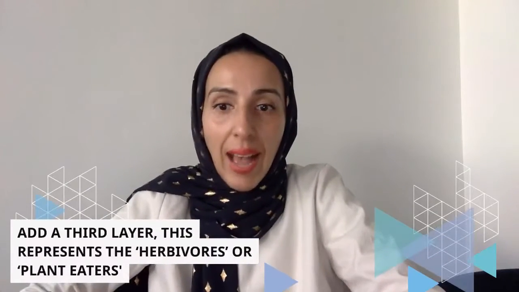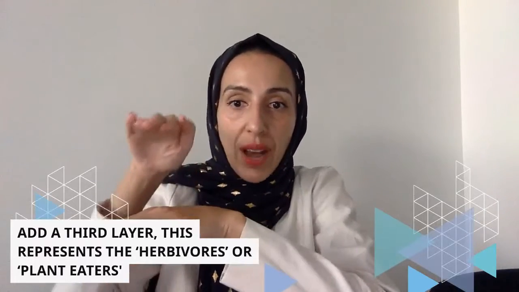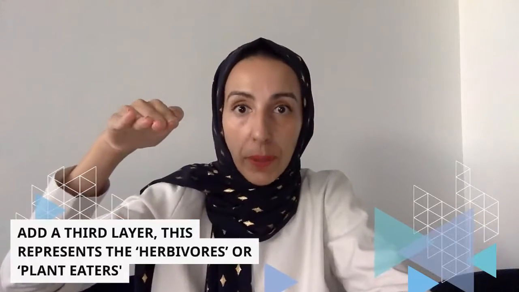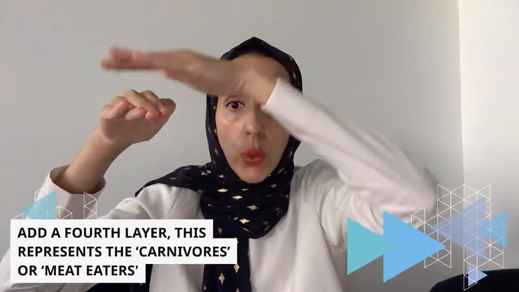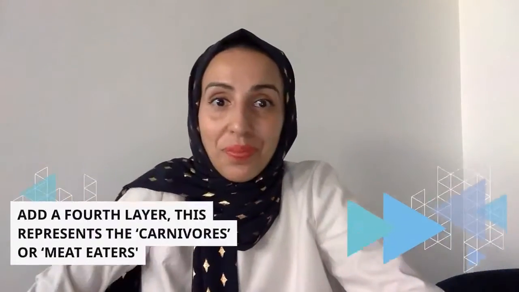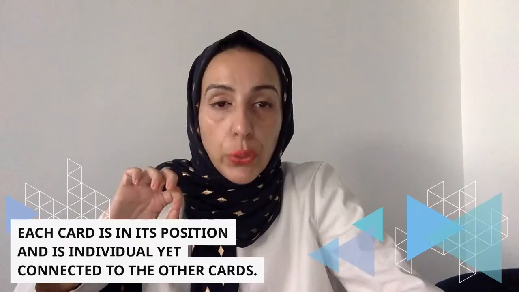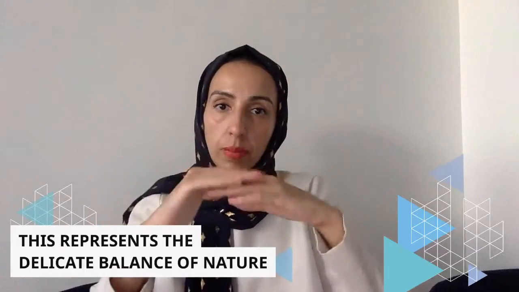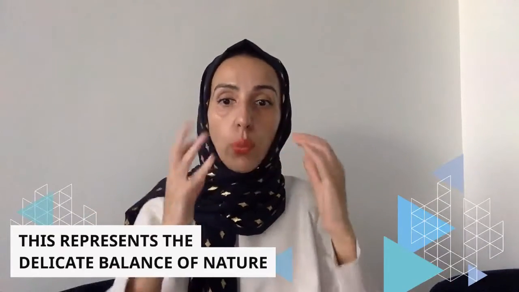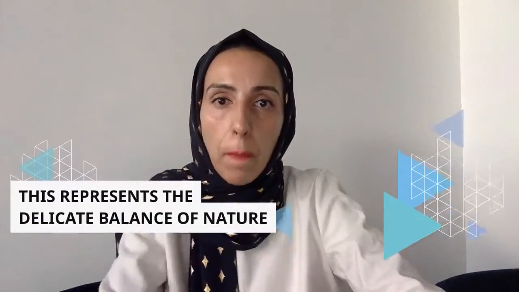Then add the third layer, and this represents the herbivores or the plant eaters. So you have those layers, add another one for the plant eaters. Then add the fourth layer, and this represents carnivores or meat eaters. Now, each card is in its position and is individual, yet it is connected to the other cards. How is that so? Now, this layering that you have done, what does this represent? It represents the delicate balance of nature.